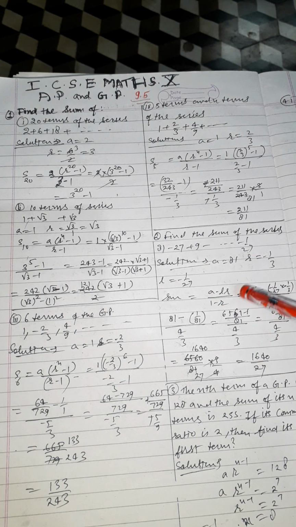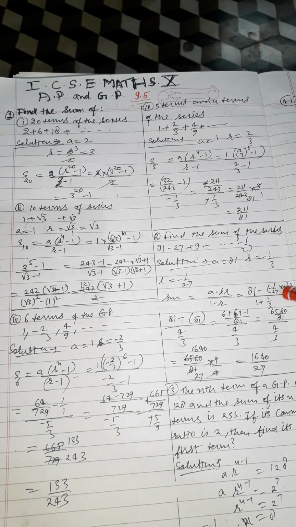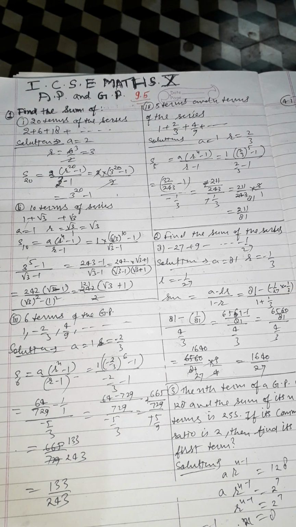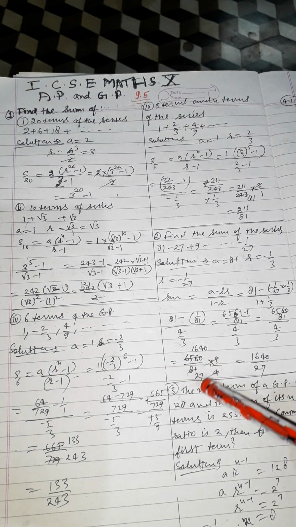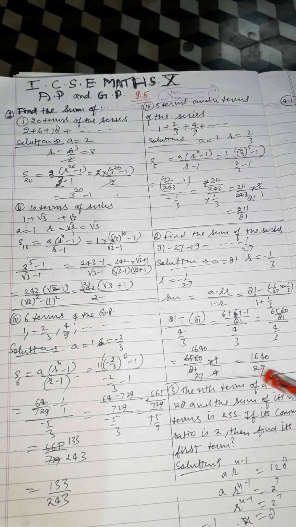Sum is (A minus LR) upon (1 minus R). It is 81 minus (minus 1 by 27) into (minus 1 by 3) upon 1 plus 1 by 3. It is 81 minus 1 by 81 upon 4 by 3, which is 6560 upon 81 whole upon 4 by 3. It is 6560 upon 81 into 3 by 4. It is 640 upon 27.